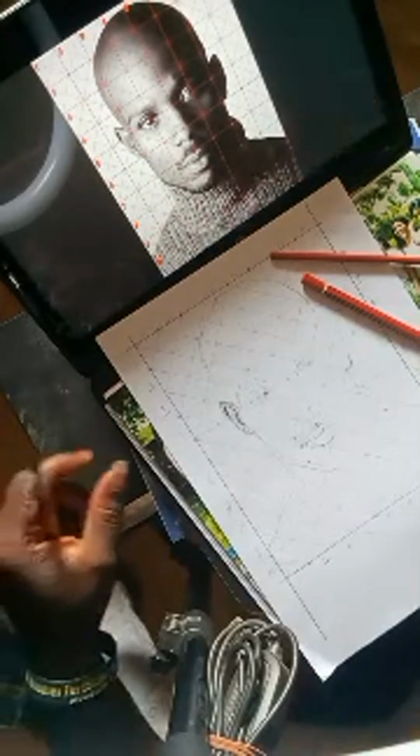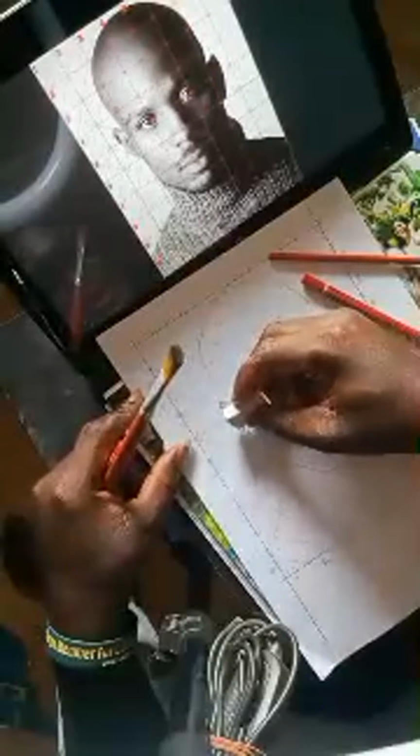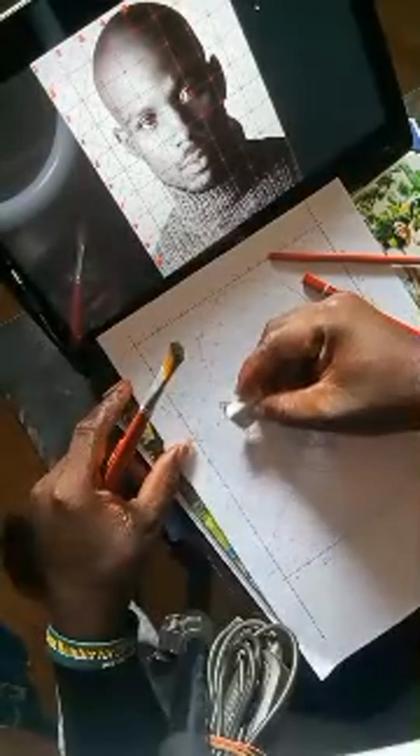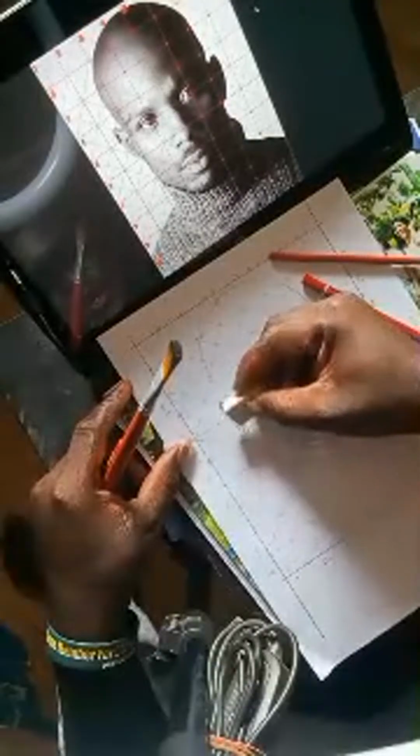My eraser is too big. I would have used it to create a lighting pad, but it's too big.